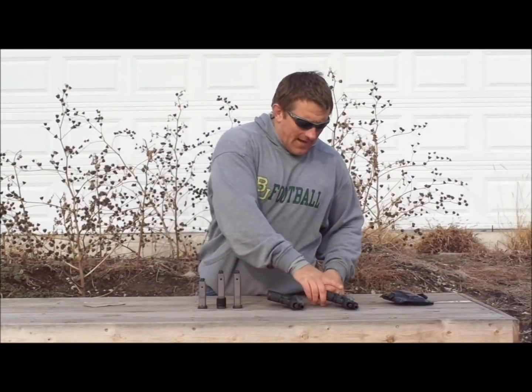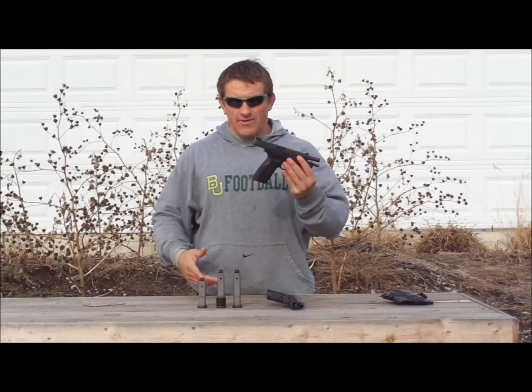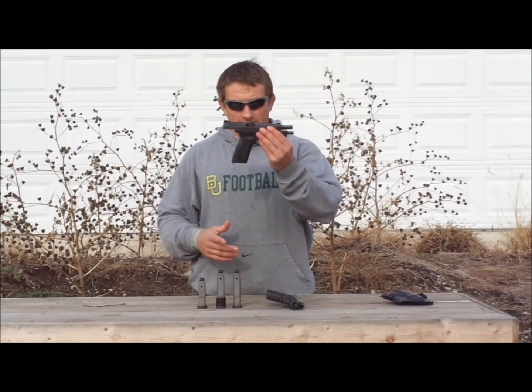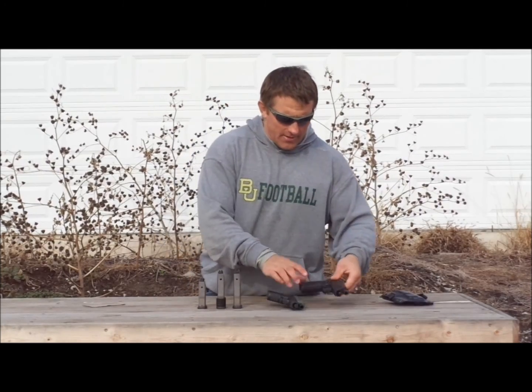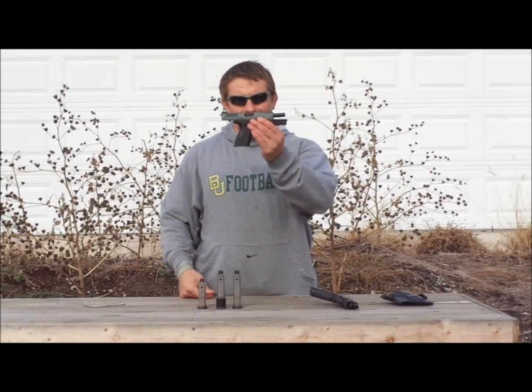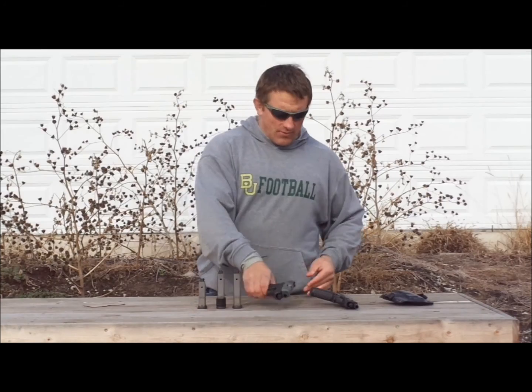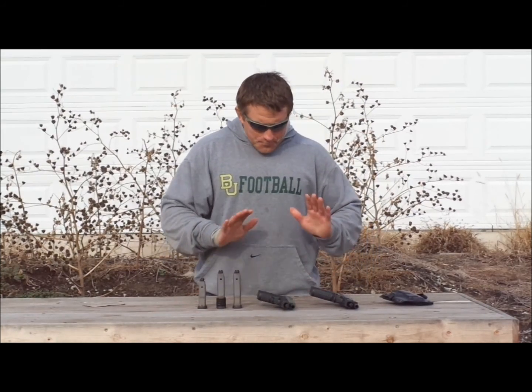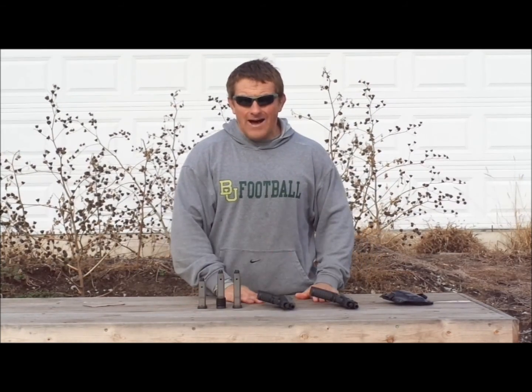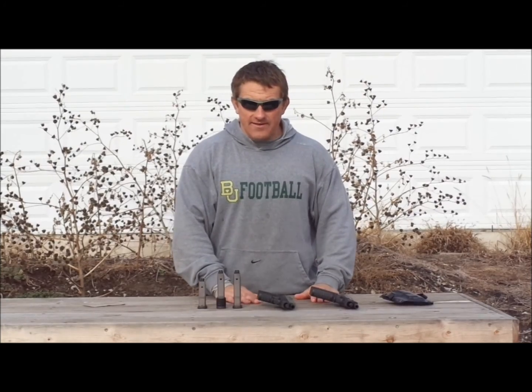So for example, I'm a Springfield Armory XDM shooter, that's what I carry. So I've got the full size 4.5 inch in 9mm here, and I've got the 3.8 compact right here. So what we get when we have pistols that are the same model but different sizes is interchangeability.